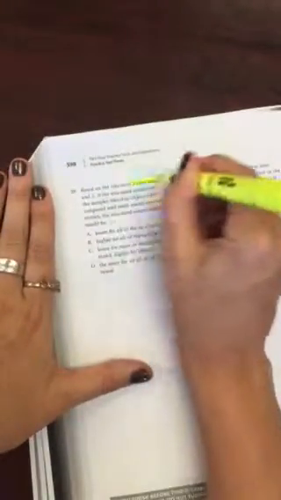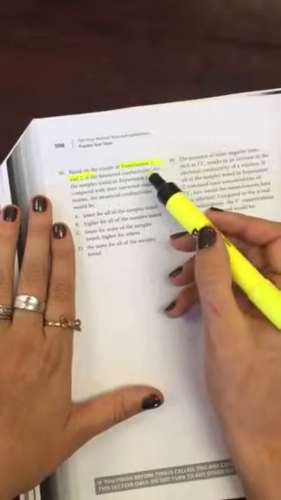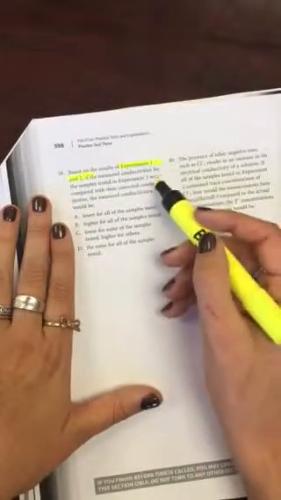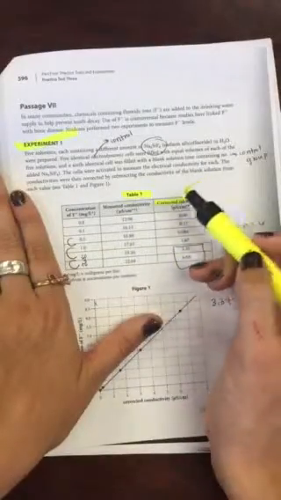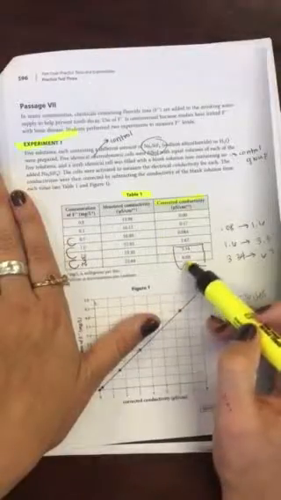So 39 says, based on the results of experiment 1 and experiment 2, if the measured conductivities for the samples tested in experiment 2 were compared with their corrected conductivities, the measured conductivities would be. So if we look here, we have some different F- concentrations in our measured conductivities. Here, let's look. Our measured conductivity is a lot higher than our corrected conductivity in all of these.